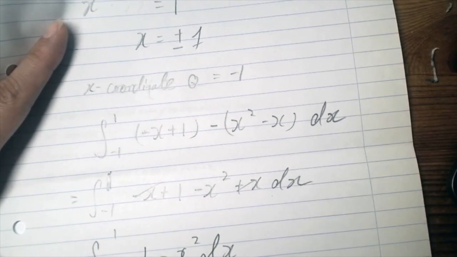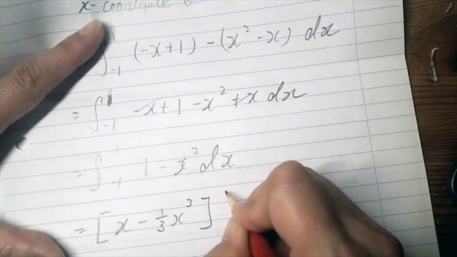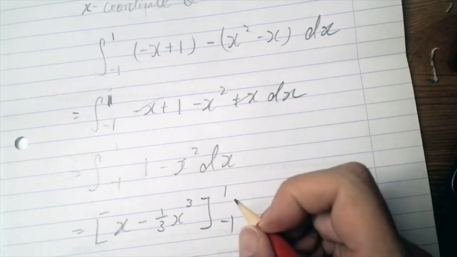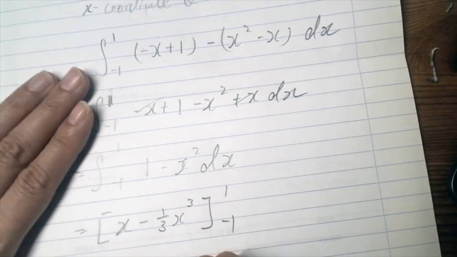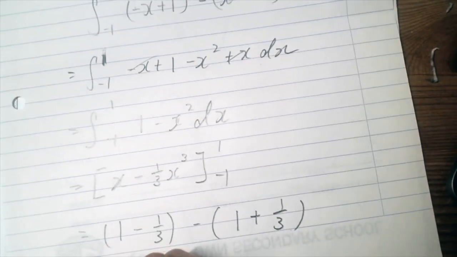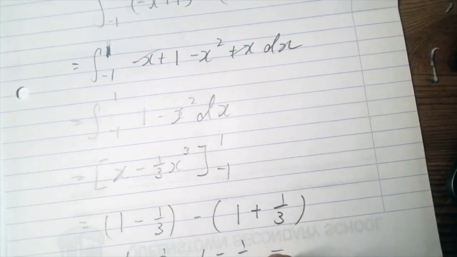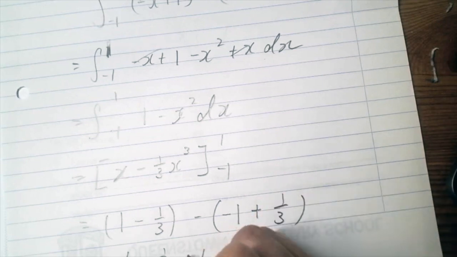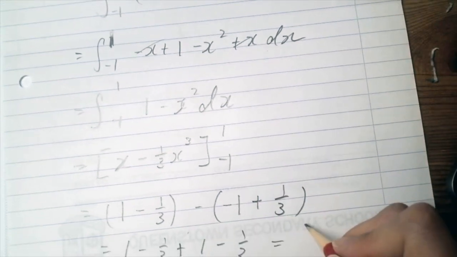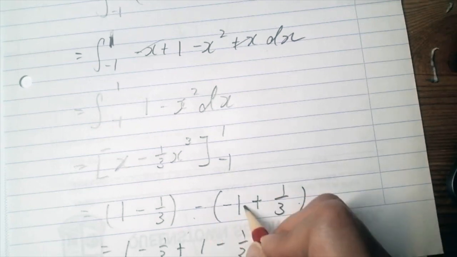Integration gives x minus 1 over 3 x cubed, from negative 1 to 1. So I will have 1 minus 1 over 3, minus negative 1 plus 1 over 3. This is negative, so minus minus becomes plus.